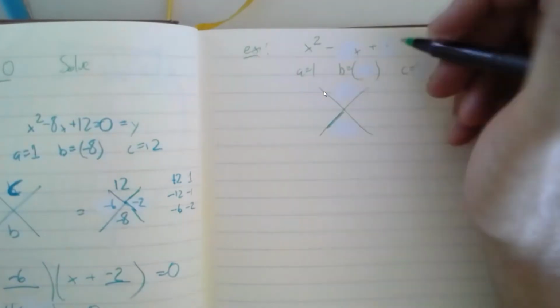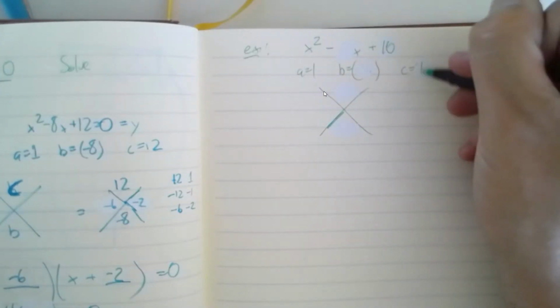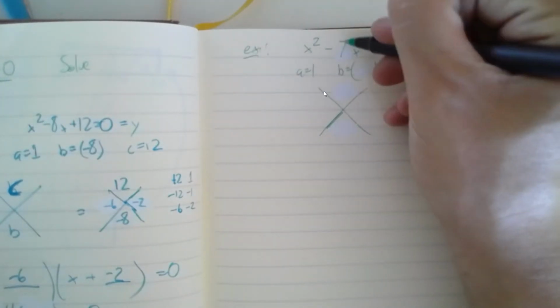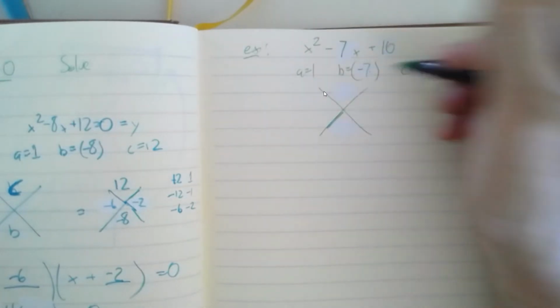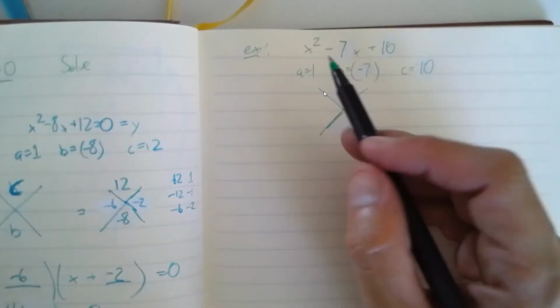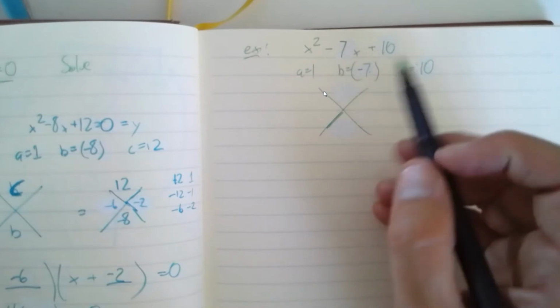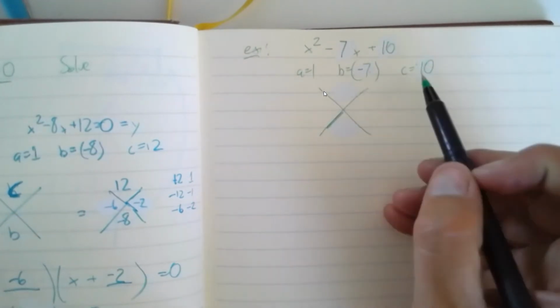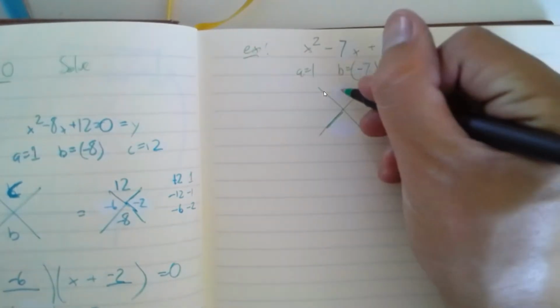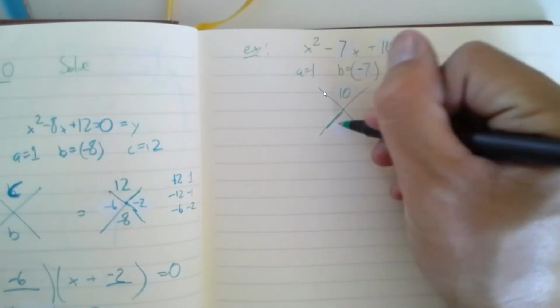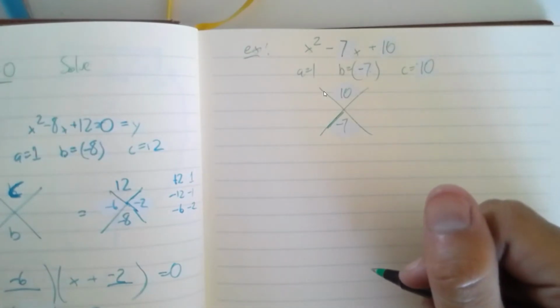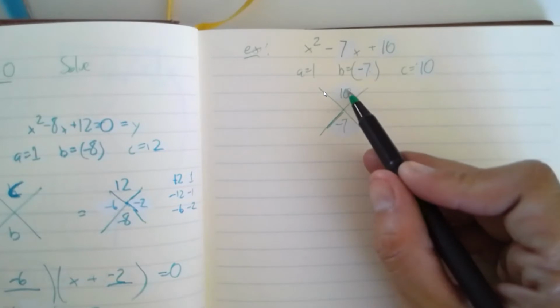So let's make c positive 10, and this is minus 7. Sorry about that. So here's our sample problem: x squared minus 7x plus 10. A is equal to 1, b is equal to negative 7, c is equal to 10. Come up with two numbers that multiply to 10 and add up to negative 7.